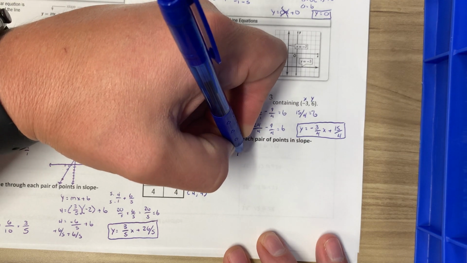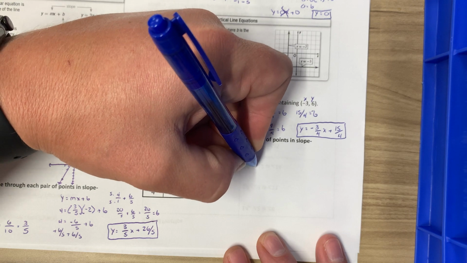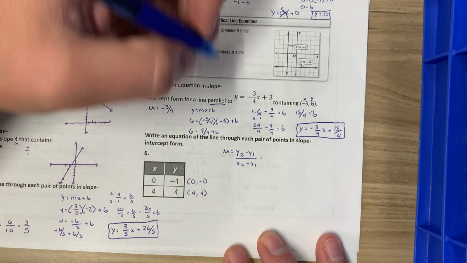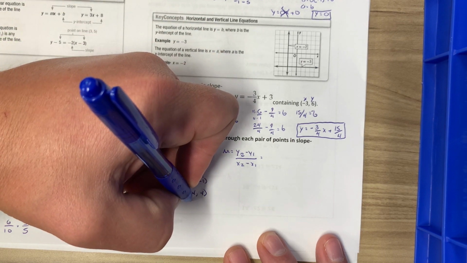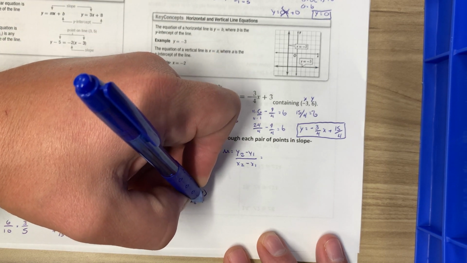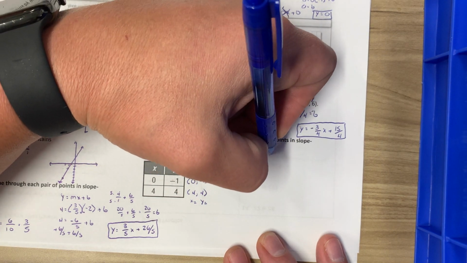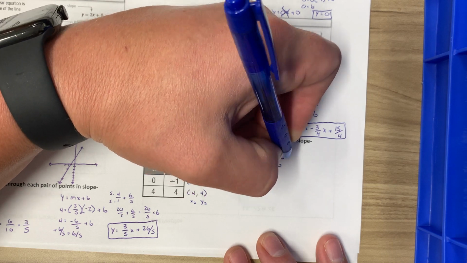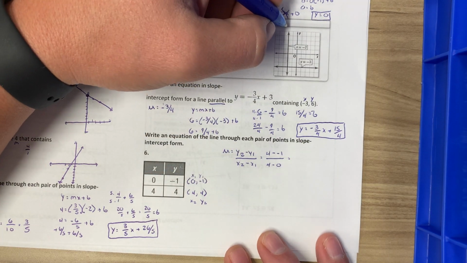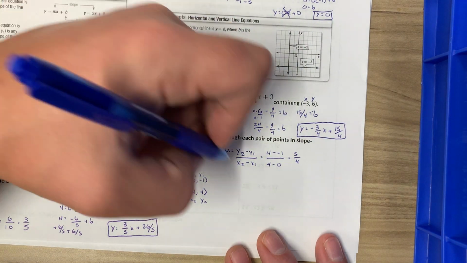So then my slope formula, that's what I gotta find first, same formula we've been using. 0 will be my x1, negative 1 will be my y1, 4 will be my x2, and 4 will also be my y2. So I'll have 4 minus negative 1 over 4 minus 0. So I'm going to end up getting 5 over 4 for my slope.